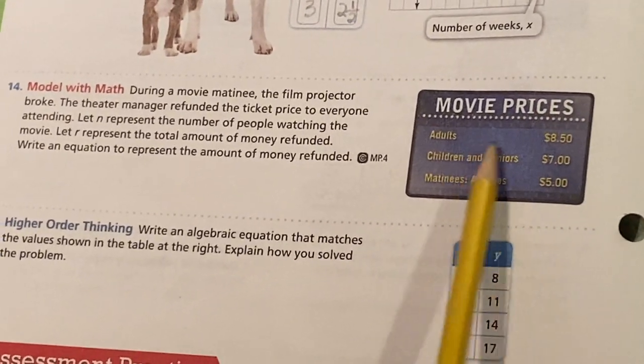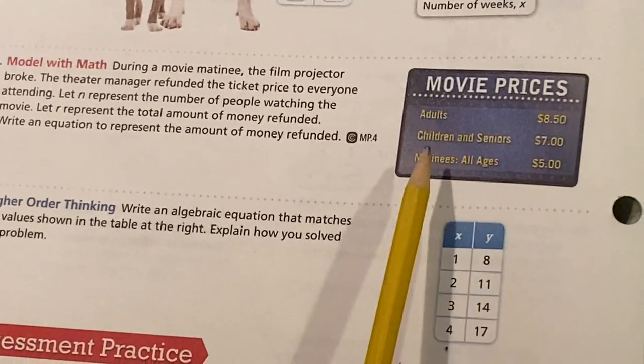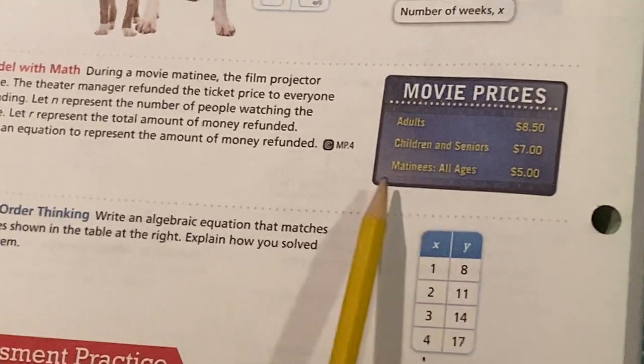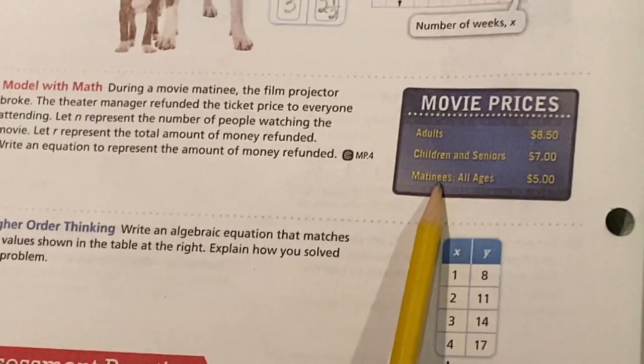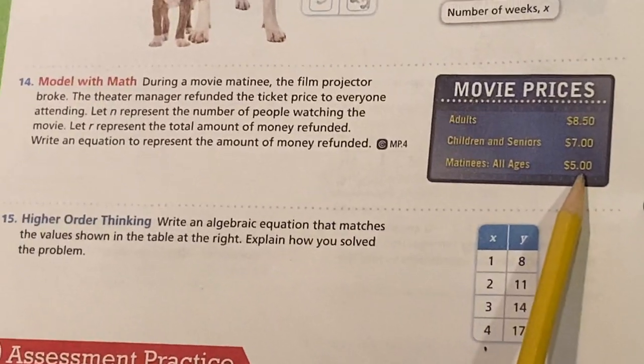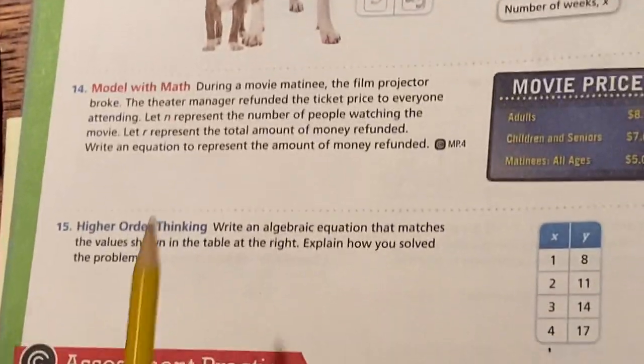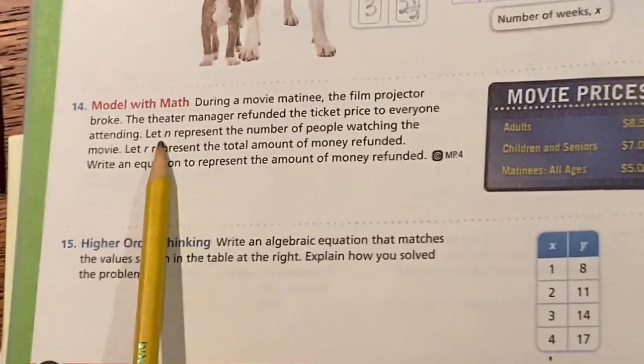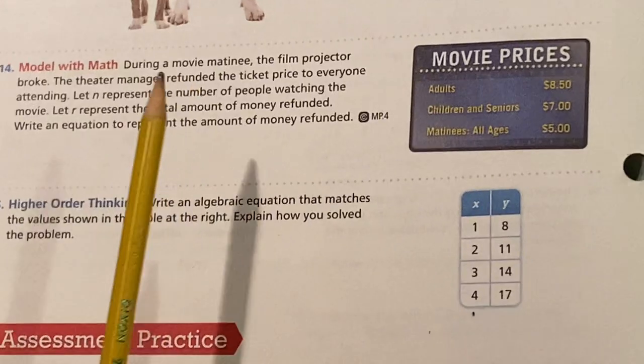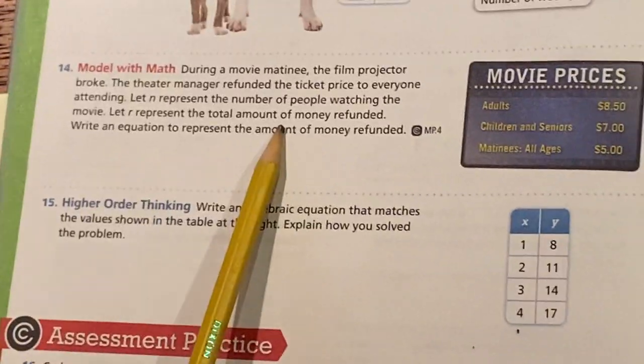Adults are $8.50, children are $7, but it told us at the beginning it was a matinee. So that means everybody only pays $5.